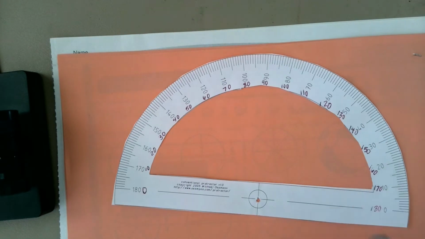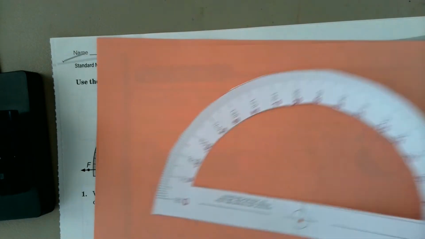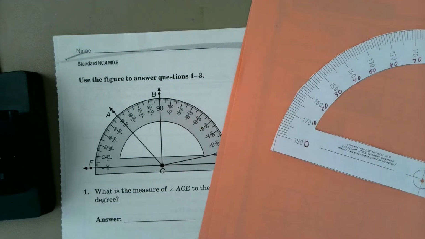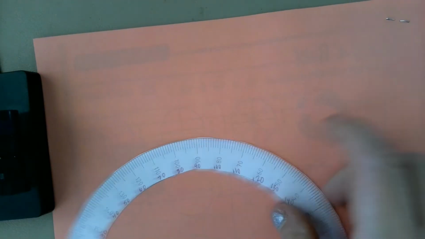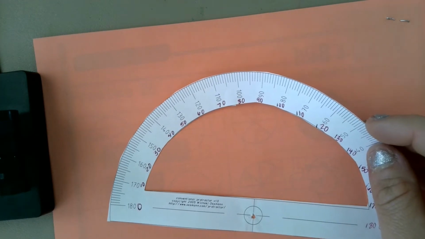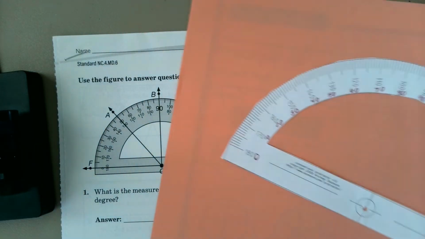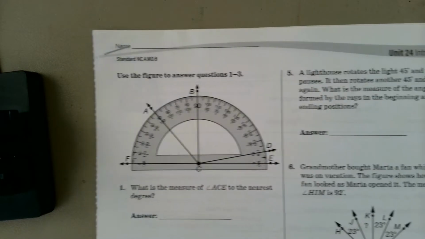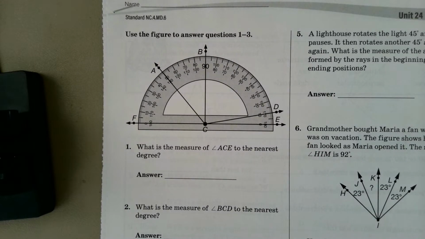So you're not necessarily going to need this particular protractor for Mentoring Minds, because everything in Mentoring Minds actually gives you a drawn protractor. However, we did want you to be familiar with how to use one. So we had this, and you can cut it out and use it, or you can just keep it for later. All right, so looking at the first part, okay.